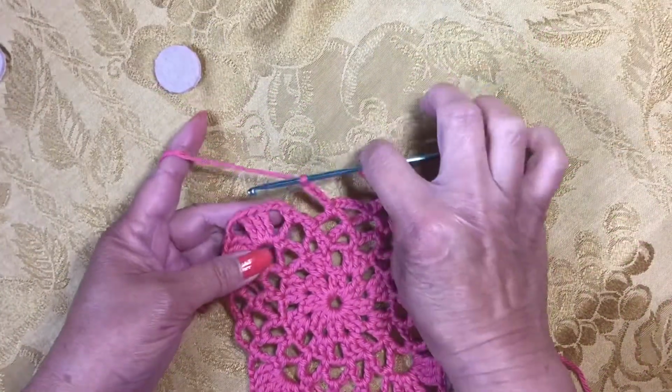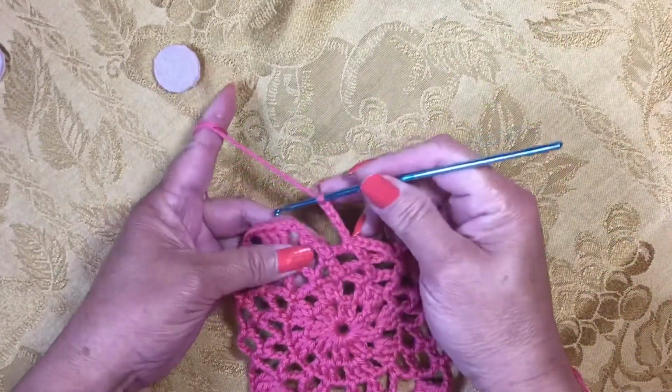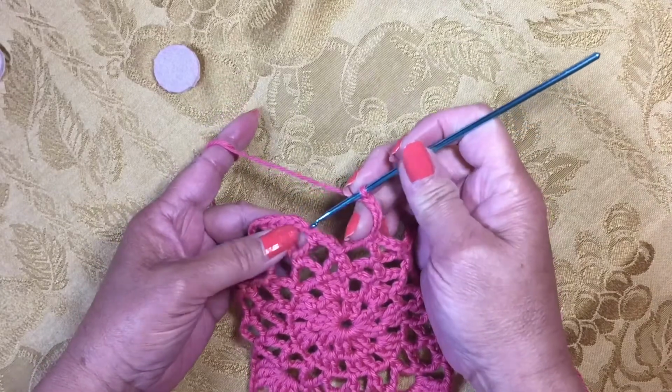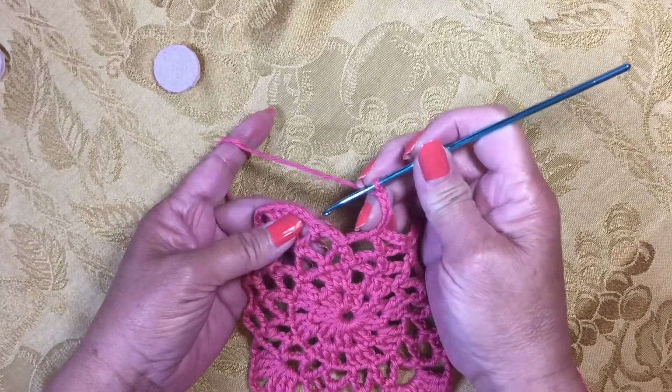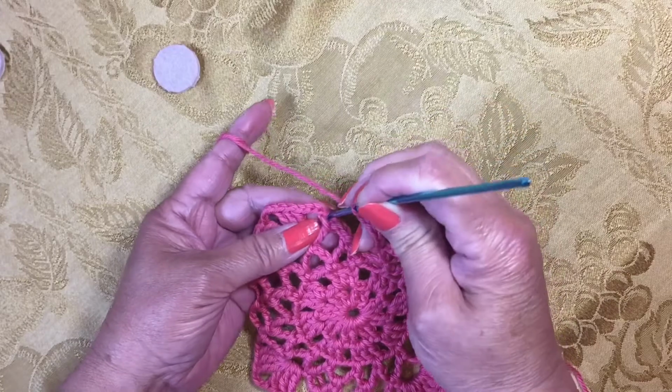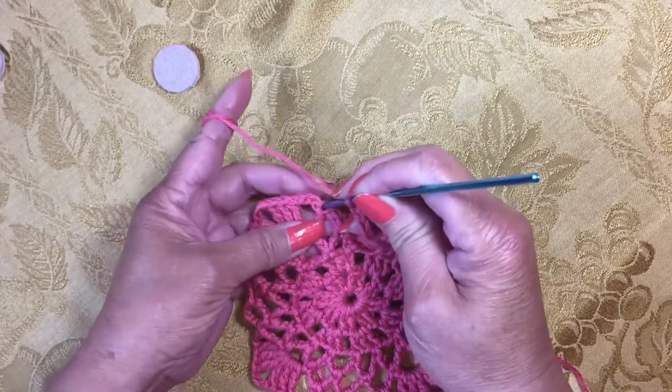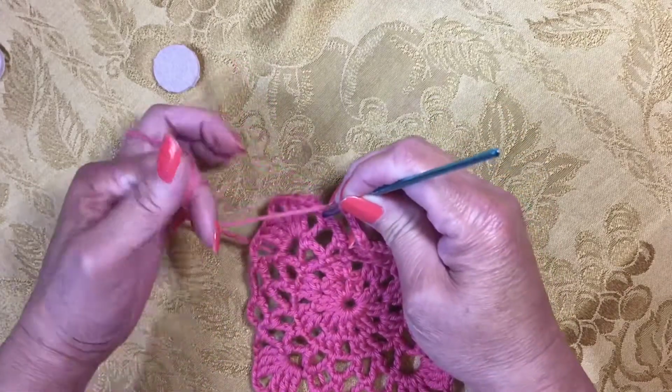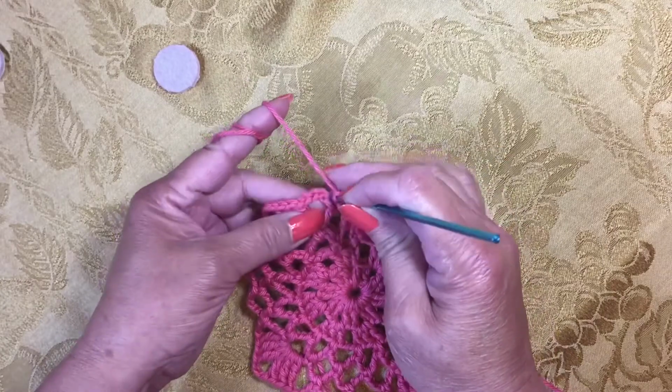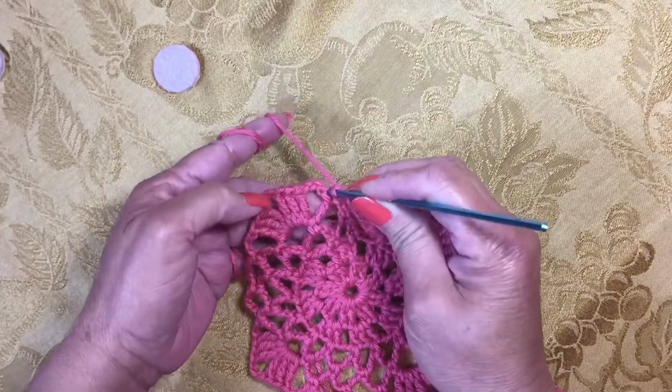To end round 5, we slip stitch on the single crochet or slip stitch that we made at the beginning, before the beginning chain 3.